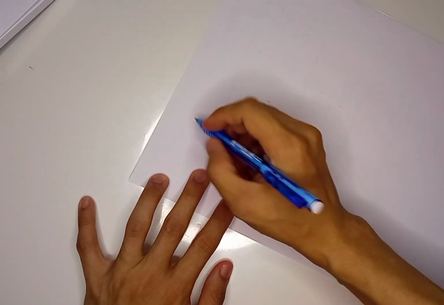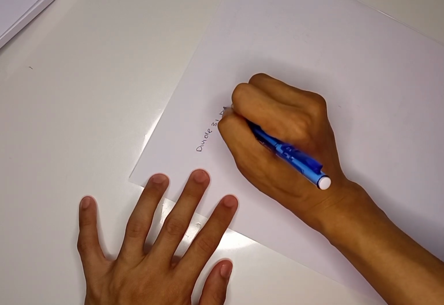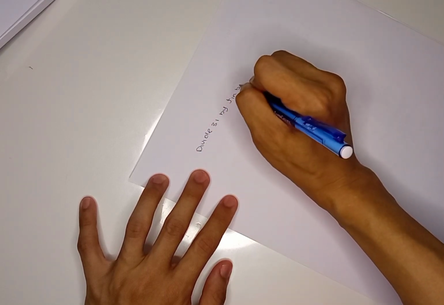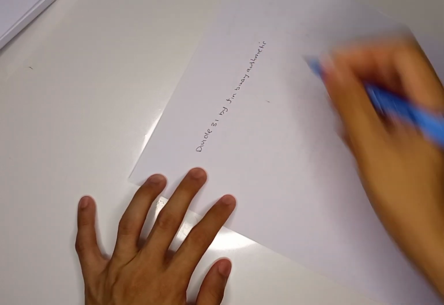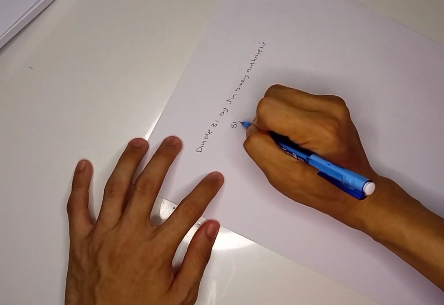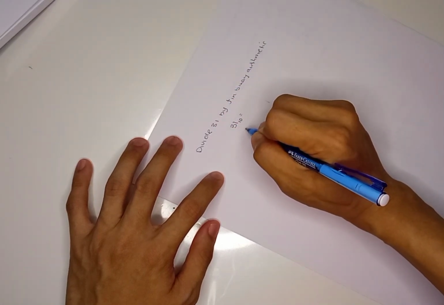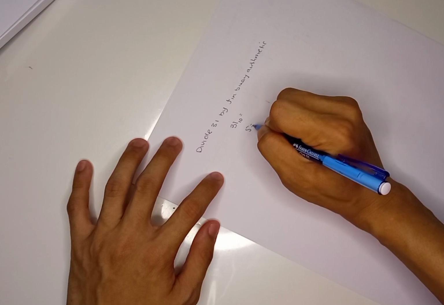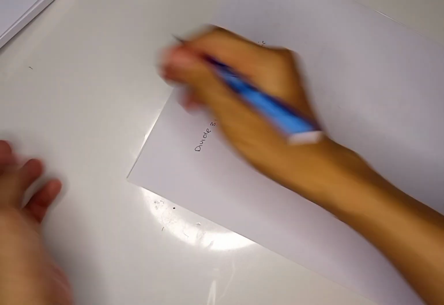Now we go to the example. Divide 31 by 5 in binary arithmetic. First, you need to know what is 31 base 10 in its binary equivalent. And the next one, you need to know 5 base 10 in binary.